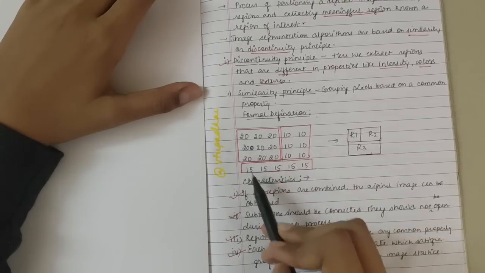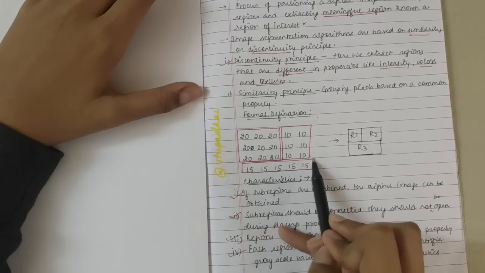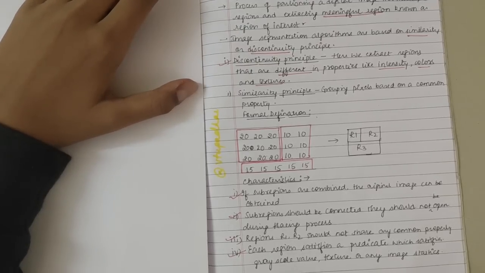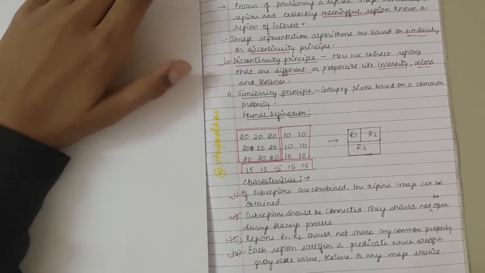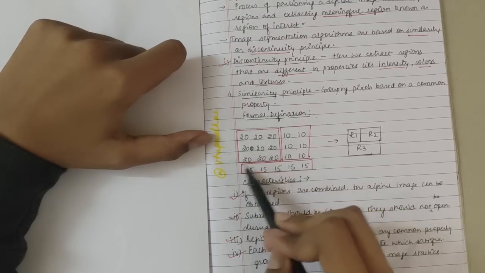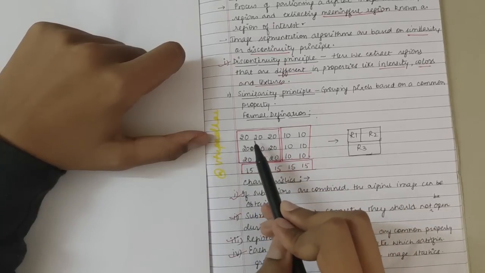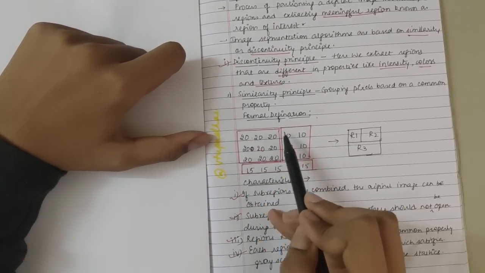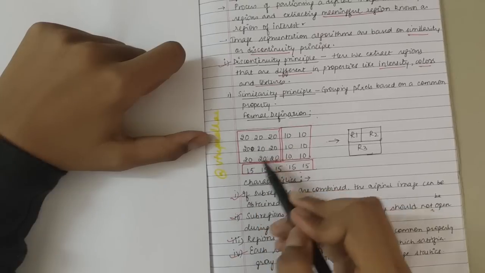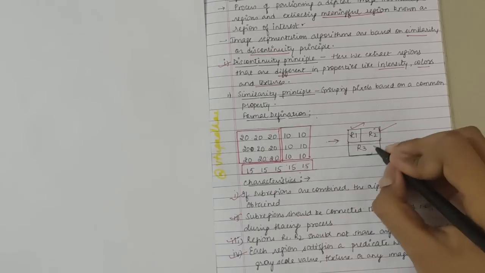For example, consider this as a complete image: 20 20 20 10 10, 20 20 20 10 10, 20 20 20 10 10, 15 15 15 15 15. If I want to segment this image, I have to segment it on the basis of a particular property. So here we are collectively partitioning, or clubbing, the entire image based on common parameters. For example, club the entire region of 20, then the same for the region of 10, and again the region of 15. This can be represented as R1 for the 20 region, R2 for the 10 region, and R3 for the 15 region.